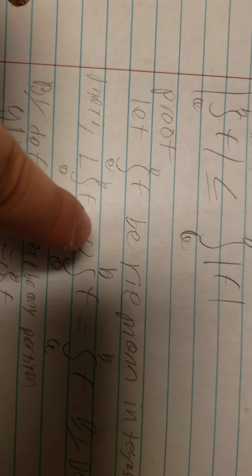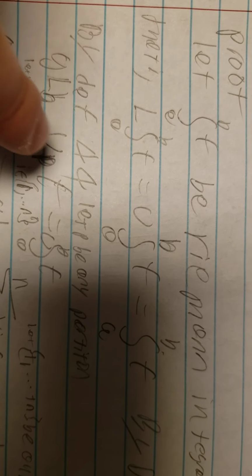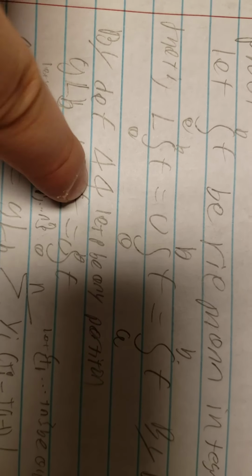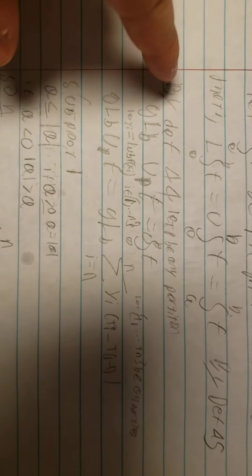So, proof. Let f be Riemann integrable. That is, the lower Riemann integral equals the upper Riemann integral for f, which equals the Riemann integral for f by definition 45. By definition 44, let P be any partition, and the greatest lower bound of the upper Riemann sum of f equals the upper Riemann integral of f. So we're just going to substitute the greatest lower bound of the upper Riemann sum of f for that, which is also subbing for that too. Okay, and now, here we go.